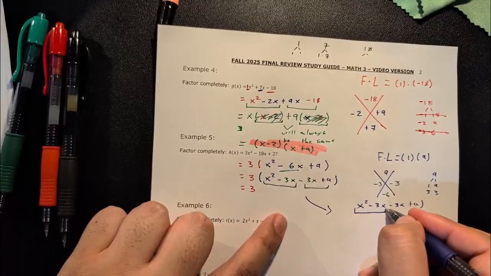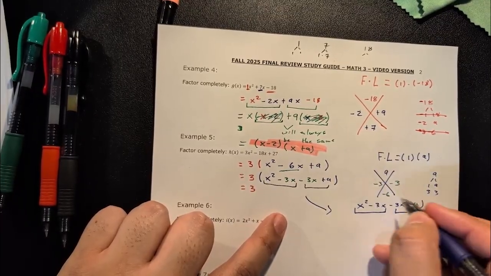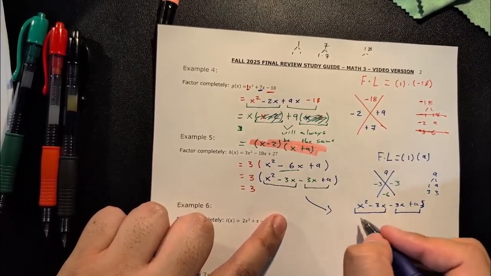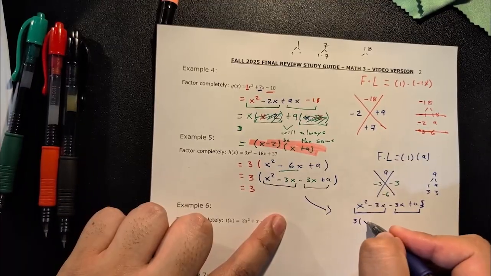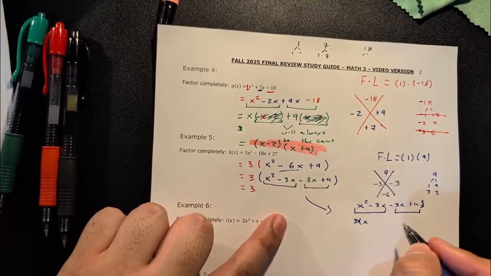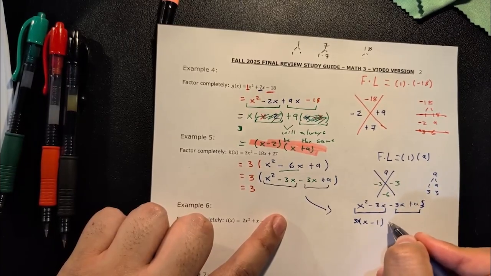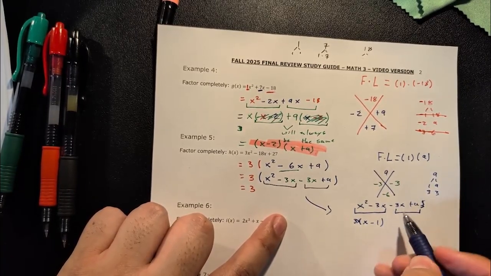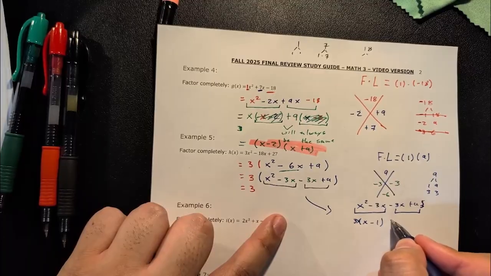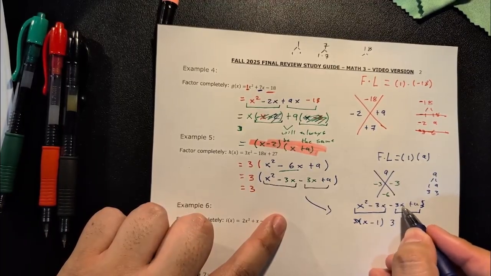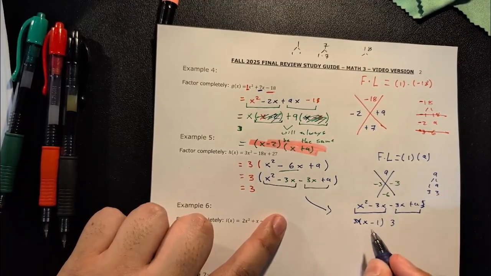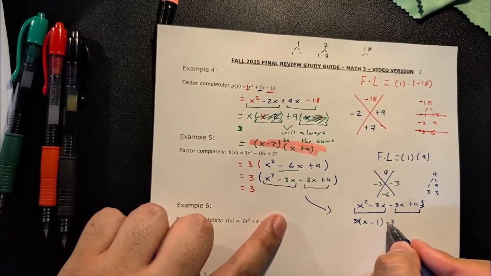We group the first two, the last two. We take out 3, we get x. Oh, we could take out x as well. So 3x minus 1. And then here, if I factor out only a 3, we're going to get negative x in front. I don't want that. I want it to be positive. So I'm going to factor out a negative 3.